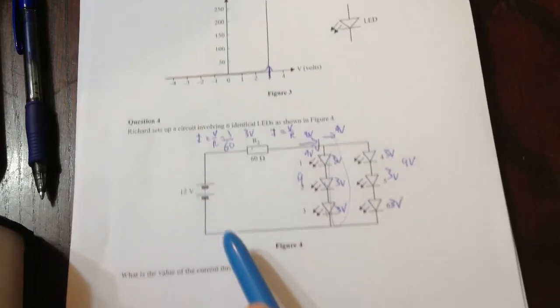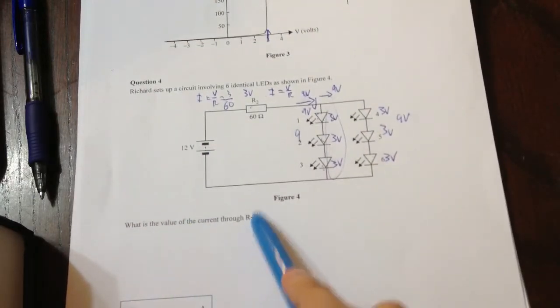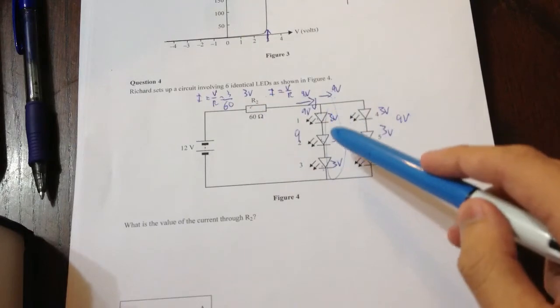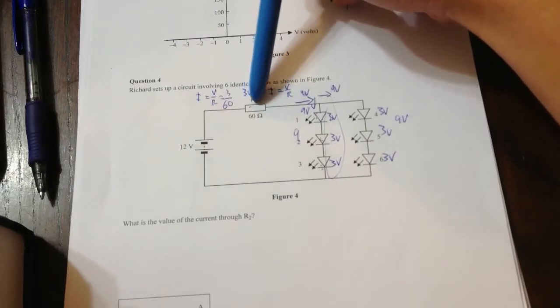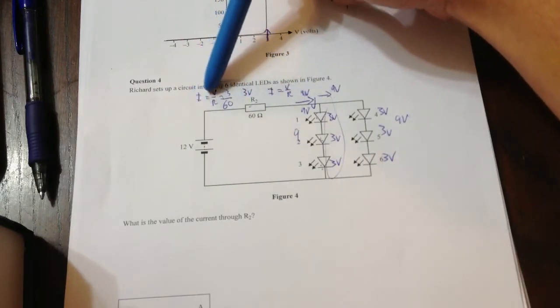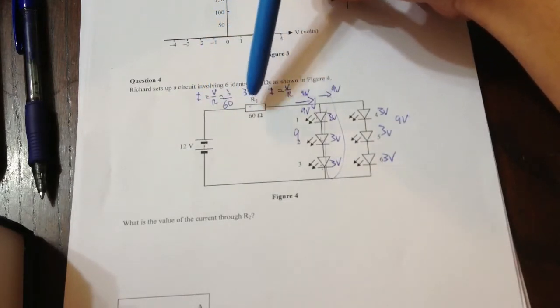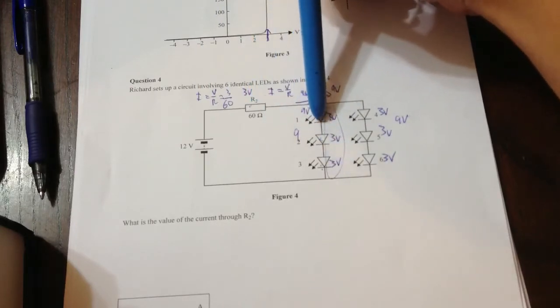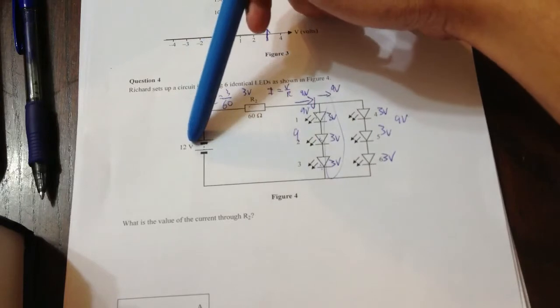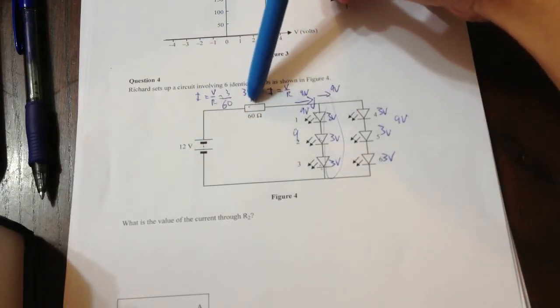So to figure out the value of the current through R2, we have to realize that each of these LEDs, some people would think to do 12 volts divided by the resistance, and then use current equals V on R. But they'd be forgetting that each of these takes up 3 volts. So this takes up a total of 9 volts. So we only have 3 volts left for this.